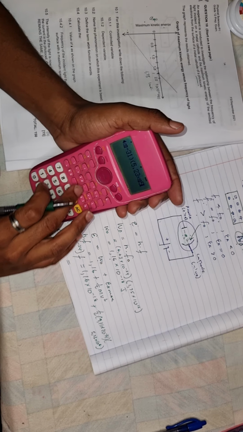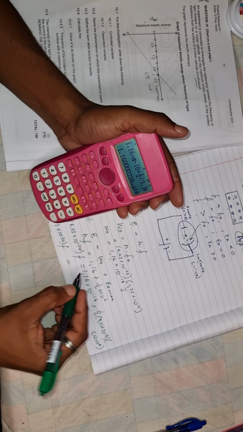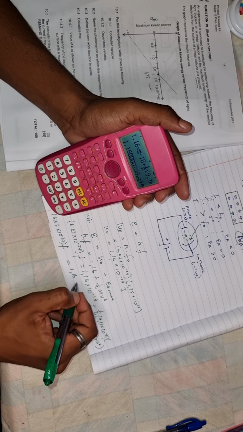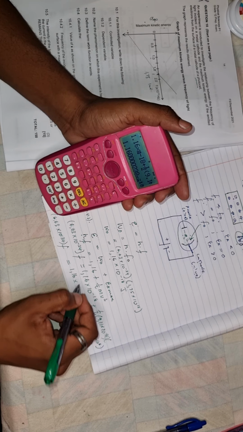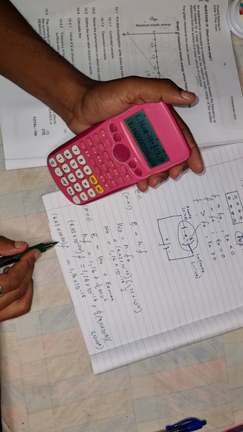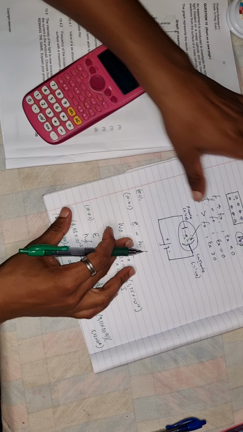Yes, it's positive 5. And then for this side we have 1.16000 times 10 to the power negative 18, and therefore I'm going to divide both sides by h to determine the value of f.